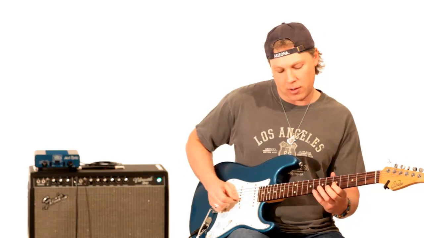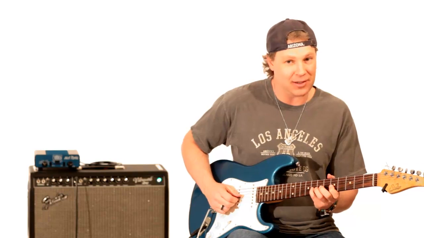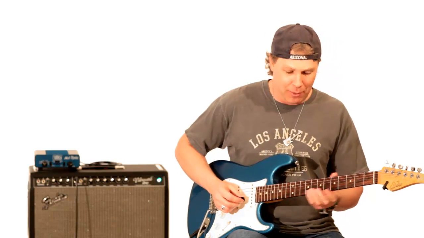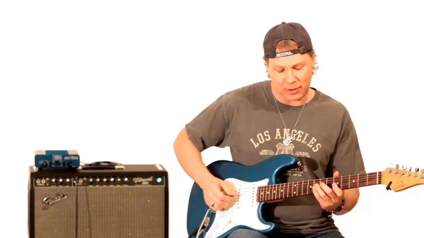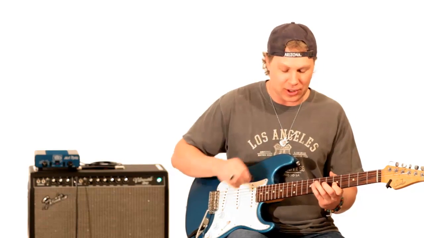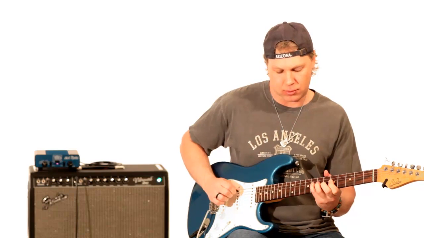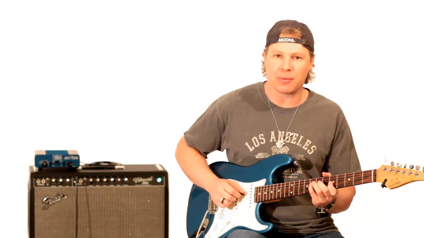So that whole part, I'll pick down on that first note, then I'll pick the second note and pull that off. But what he does and a lot of other legato players do, they pick one note and hammer on, pull off the whole section. So that goes. So he'll only do one pick per string.